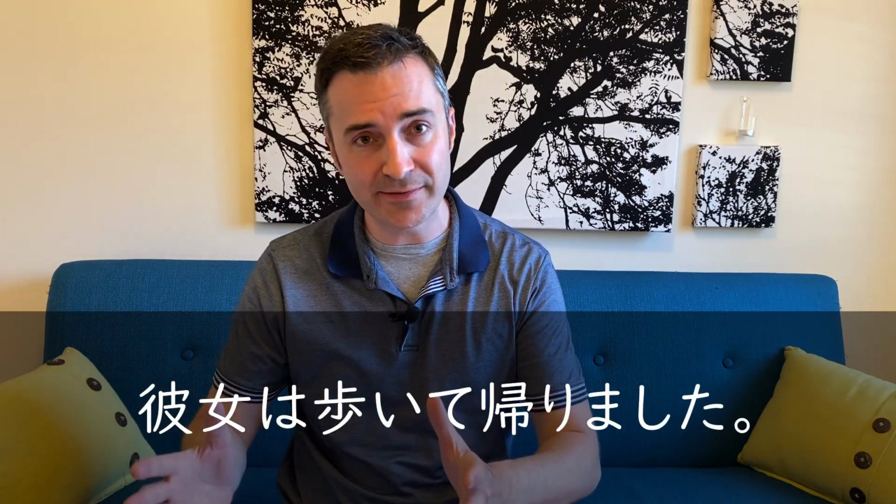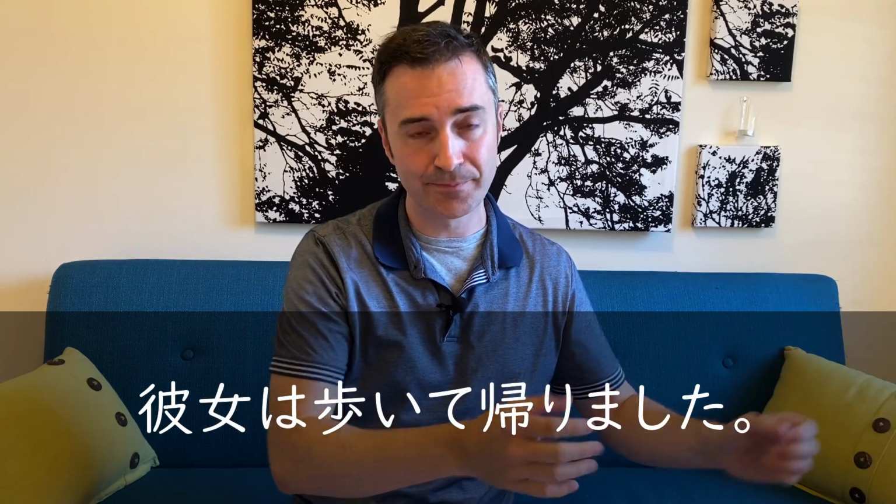All right, so we've started to see where the usage of the te form and the mas stem have diverged a little bit. Now let's take a look at something that only the te form can do, that the mas stem can definitely not. And that is to name the manner in which the next part of the sentence happens. So here's a really simple example. 彼女は歩いて帰りました.